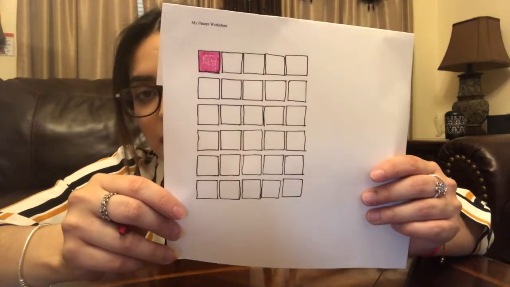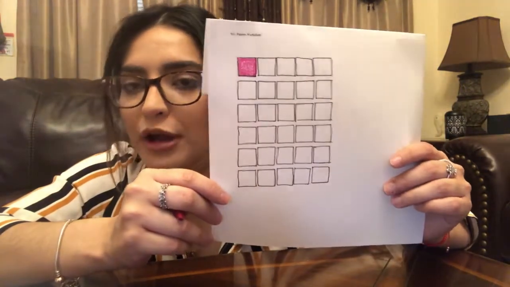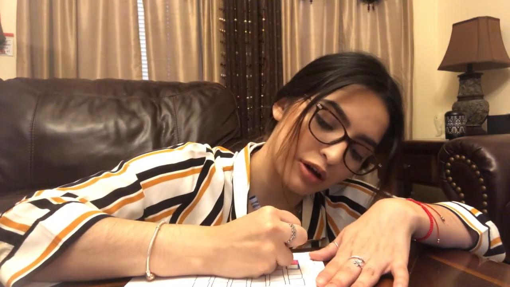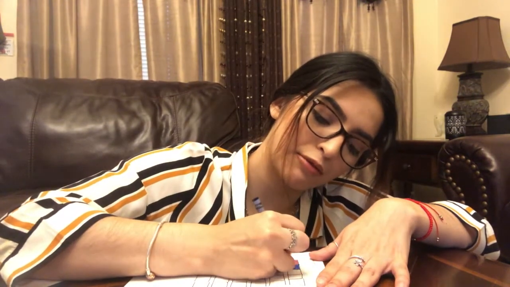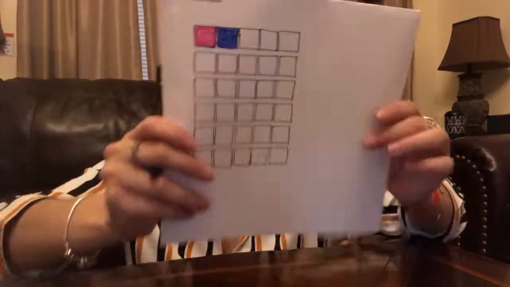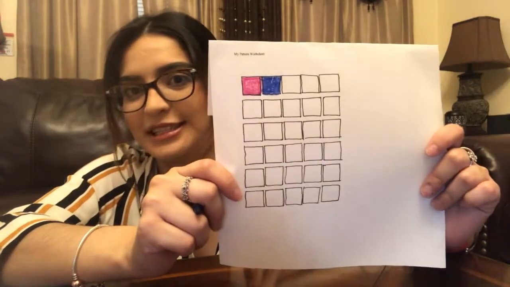You see, that's my first purple square. And then I'm going to get my second color, a blue crayon. So then we're going to color that in. Go up and down. Remember to stay in the lines. And then it's going to be like this.